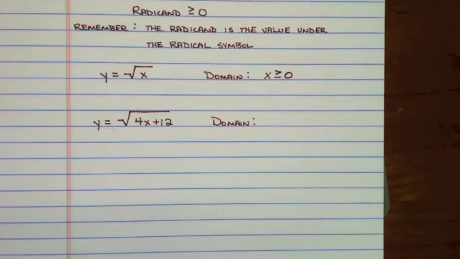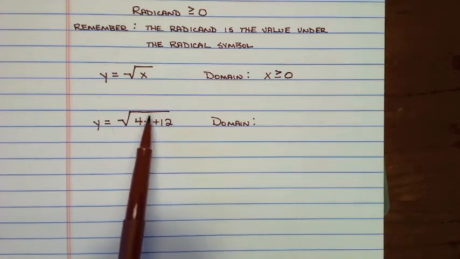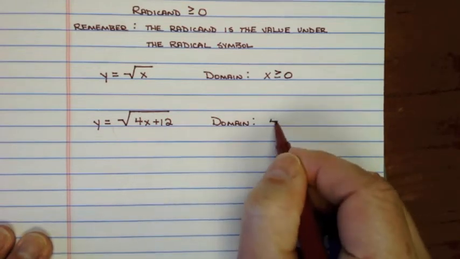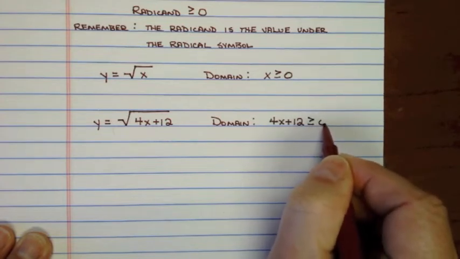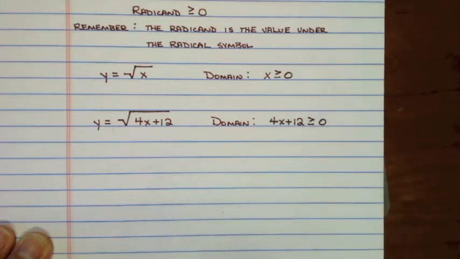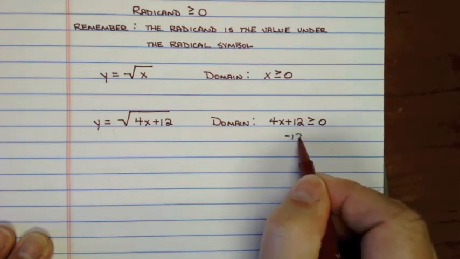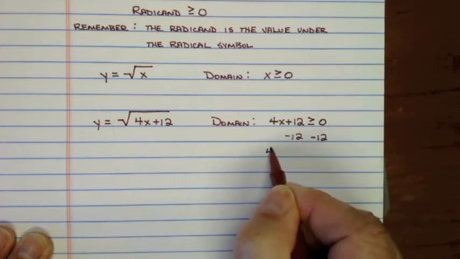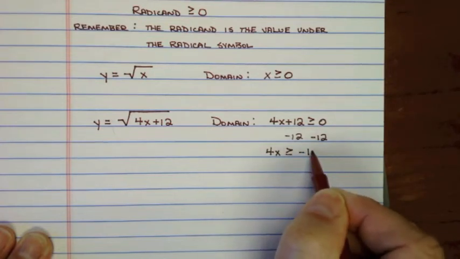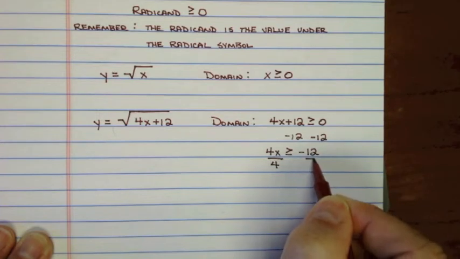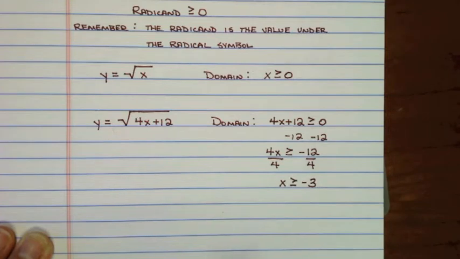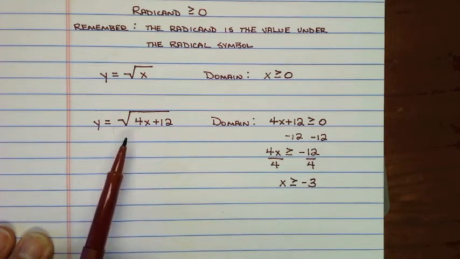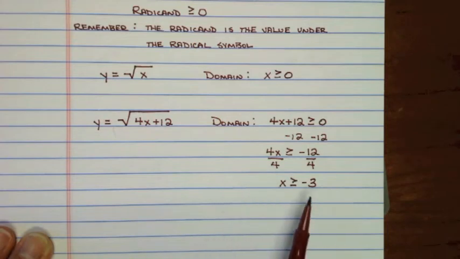In this example, I need to figure out what the domain is. So I take what's up under the radical symbol, the radicand, and I set it greater than or equal to 0. Unlike the other one, this one needs to be solved. So I solve this by subtracting 12 from both sides, and then dividing both sides by 4. I now have the domain for this radical equation. The domain is everything along the x-axis greater than or equal to -3.